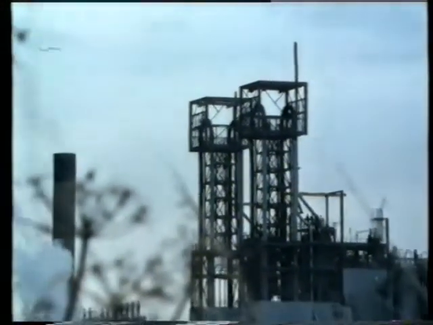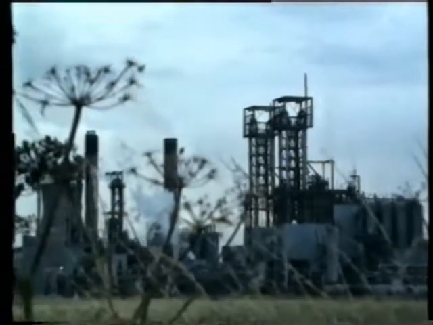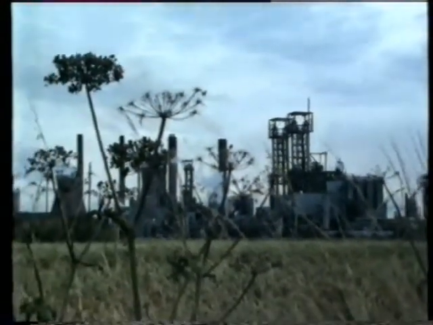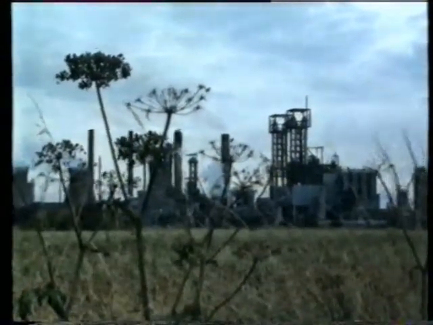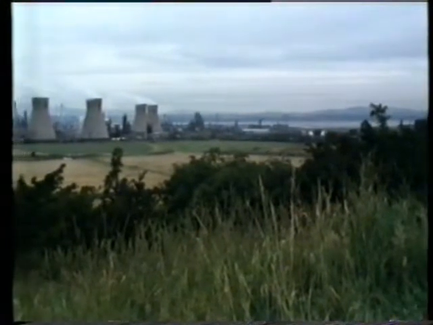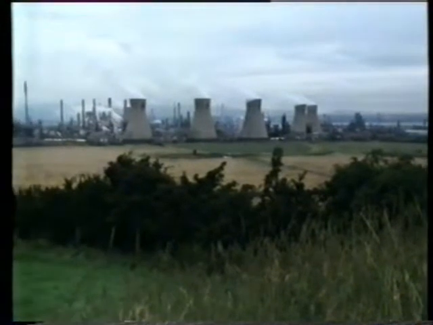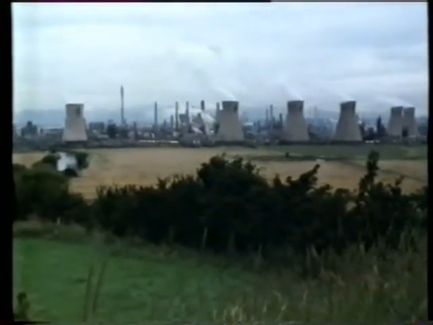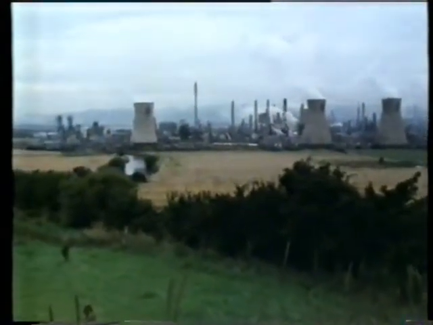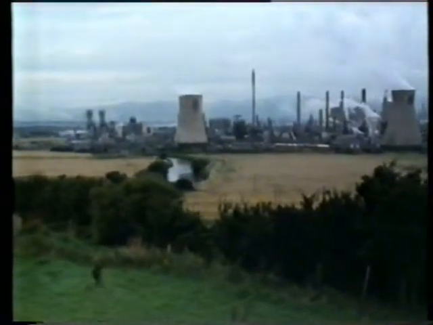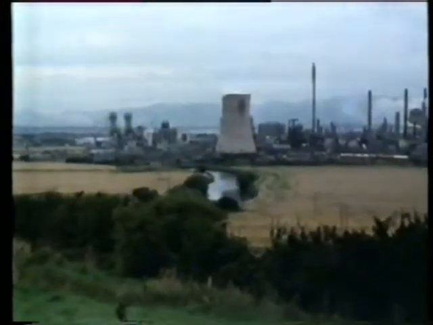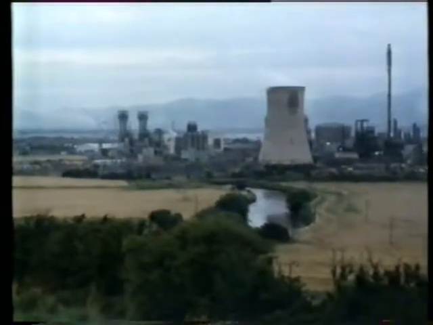Now let's look at how polyethylene is produced industrially. This is the polyethylene plant at BP Chemicals at Grangemouth on the Firth of Forth in Scotland. Many important chemicals are produced here, some starting from crude oil or North Sea gas as a raw material. There's the polyethylene section of the plant, those towers on the left.